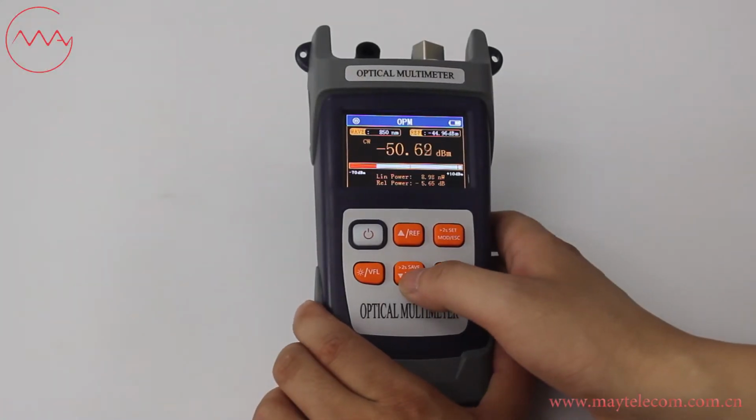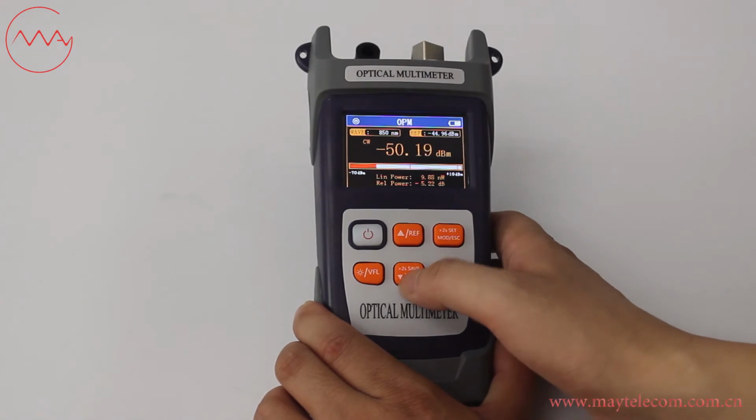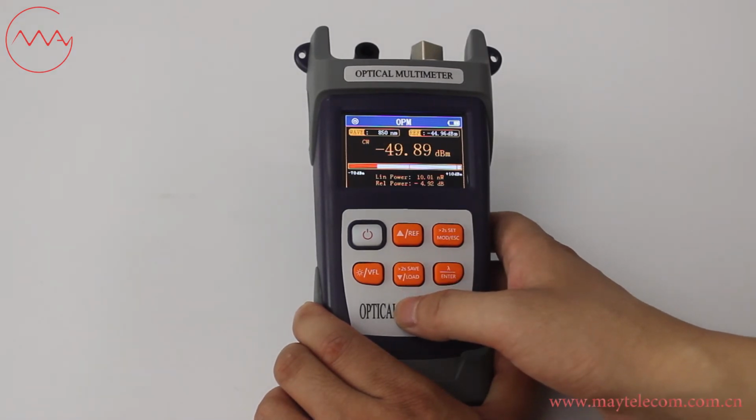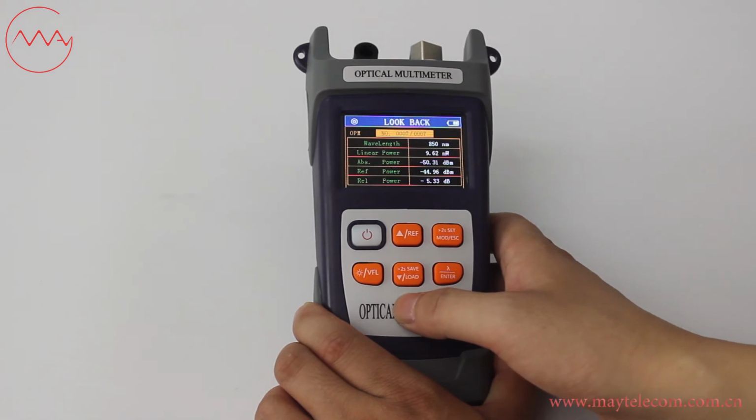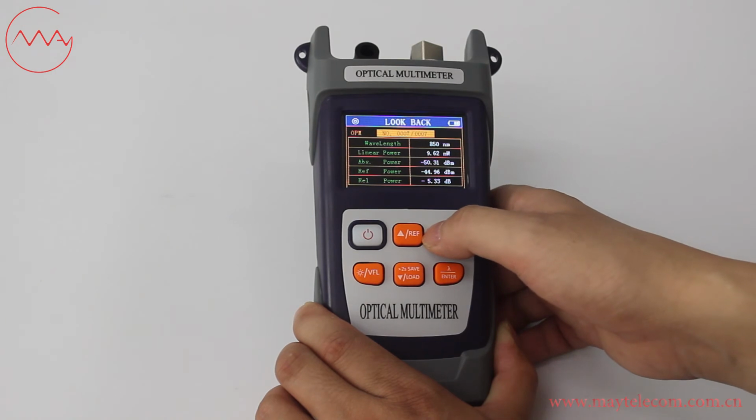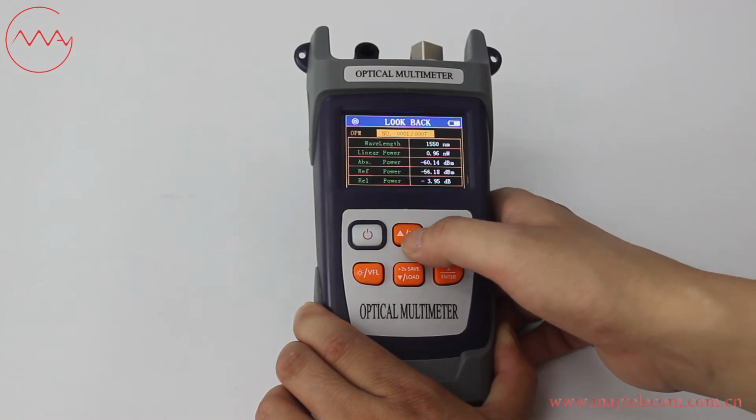Long press Save button to save the testing wavelengths, reference value, absolute power, linear power, and relative power. Short press Load button to view the storage data. Short press Up or Down button to view the detailed data.